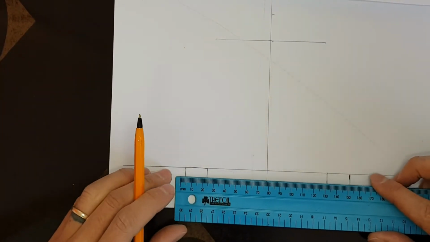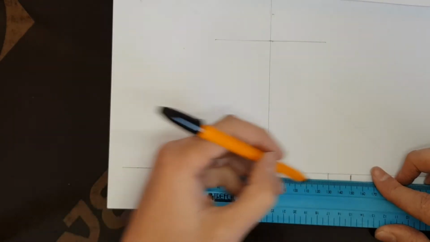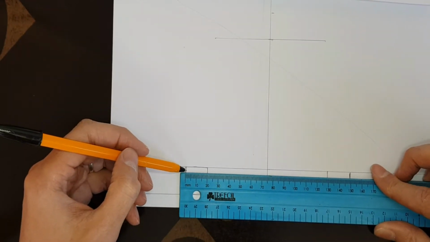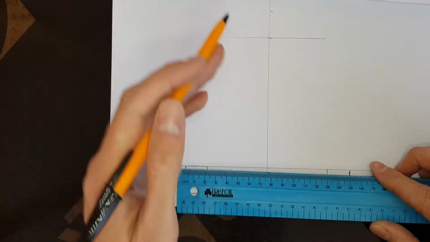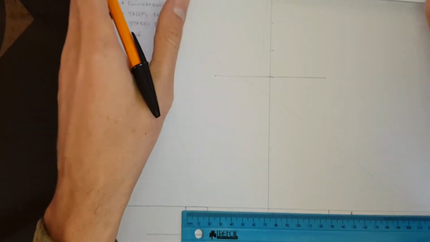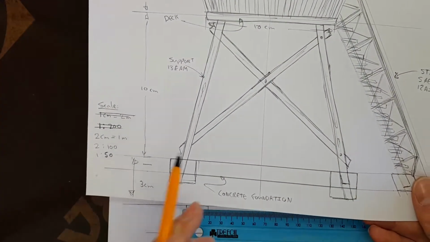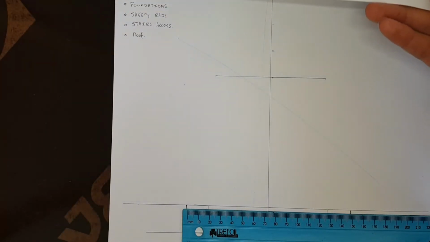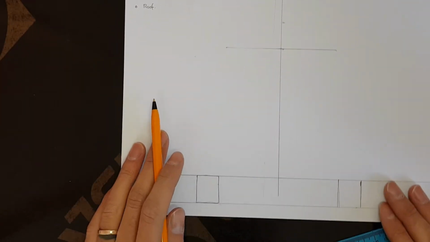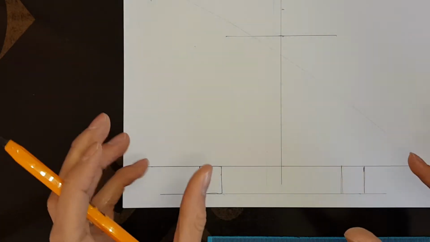And I've done that at 15 centimeters out, which if we look at the proportion of the tower, we want our tower to be nice and stable. So I've made the base wider than the deck, which hopefully makes it nice and sturdy. So you can draw a 2 centimeter by 2 centimeter block, and that represents our concrete foundations.